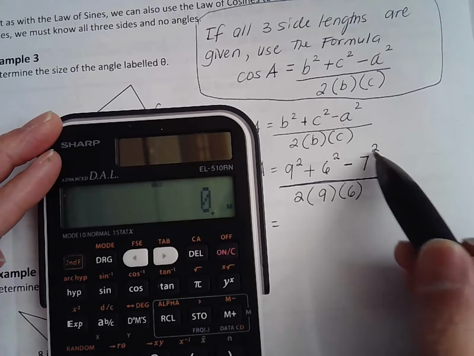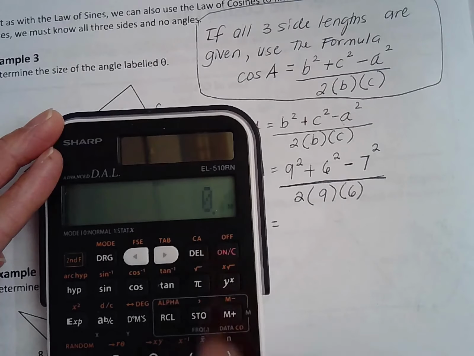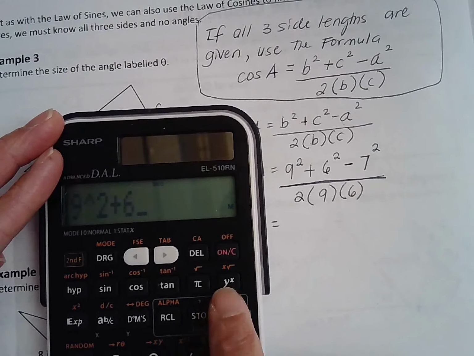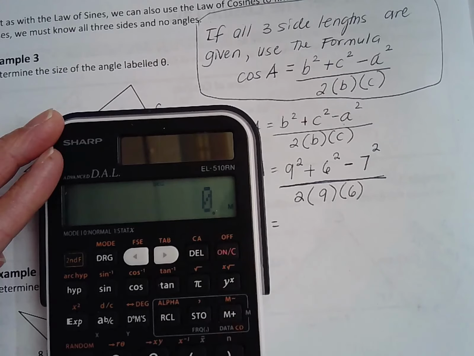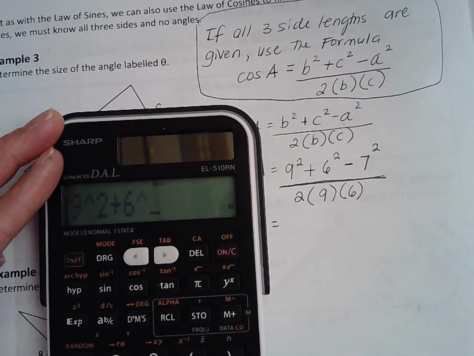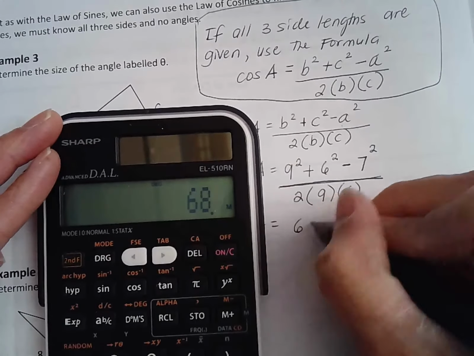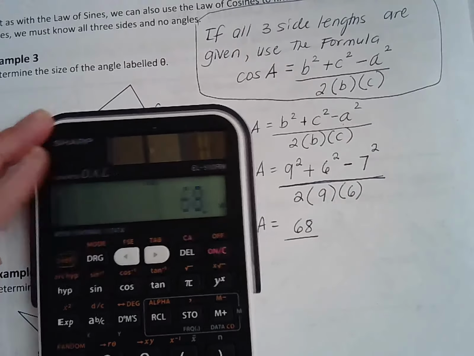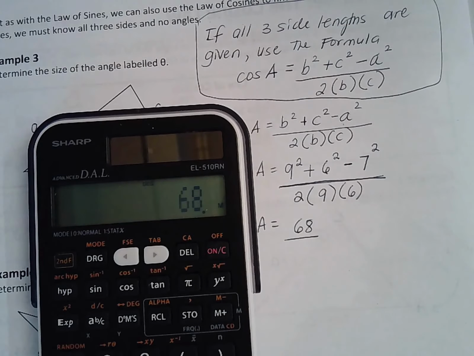Let's figure out the top, the numerator. So 9 squared plus 6 squared. Okay, so I just figured out the numerator, the top number of the fraction, 68.